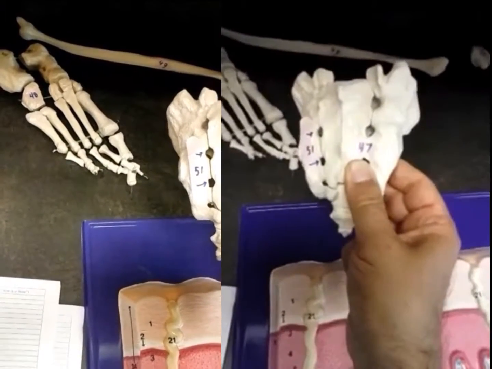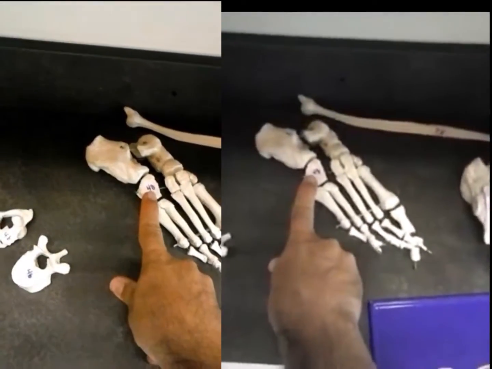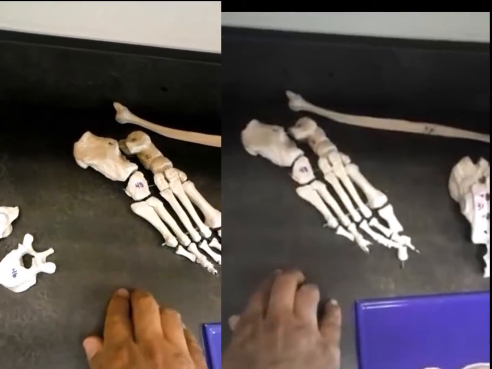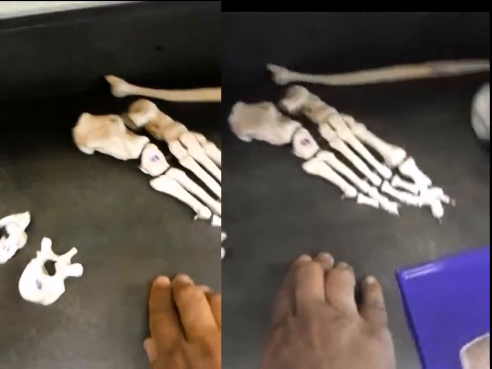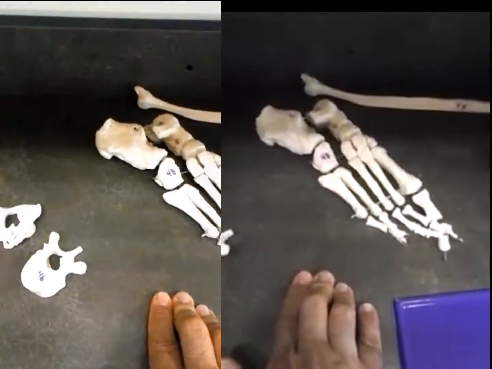Number 48. True or false? This is the calcaneus and is a carpal bone. True or false?